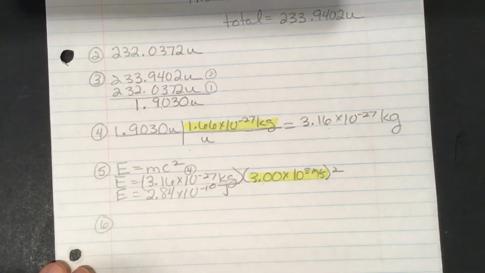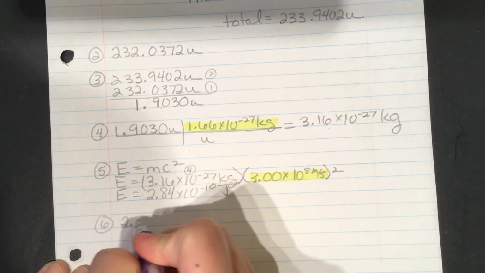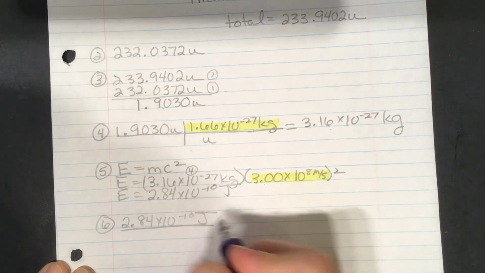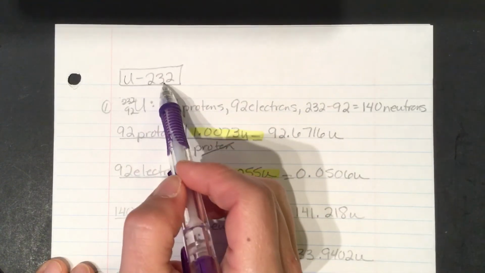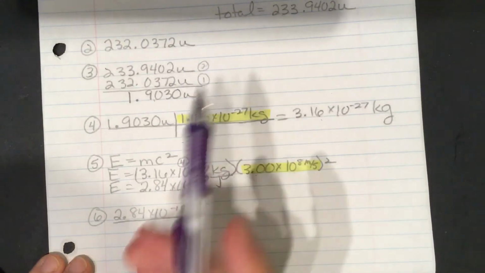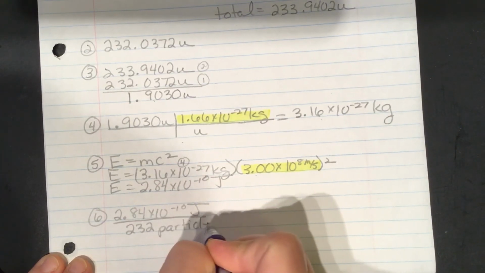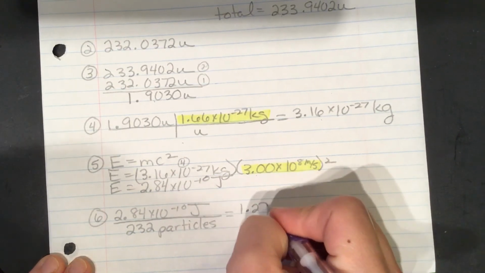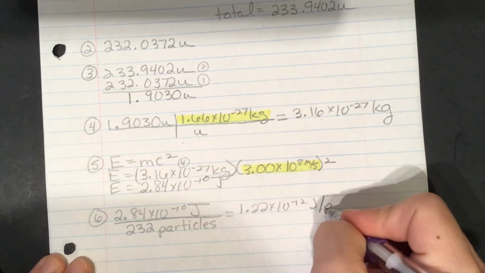And then finally we calculate our binding energy per particle in the nucleus. So we take this number here, 2.84 times 10 to the negative 10 joules, and we divide it by the number of particles in the nucleus, which is the same as the mass number here. So we're going to divide that by 232 particles. And that equals 1.22 times 10 to the negative 12 joules per particle.